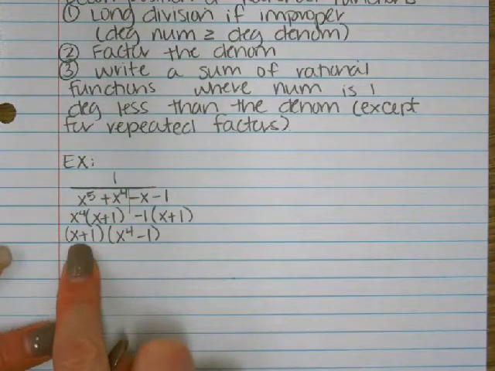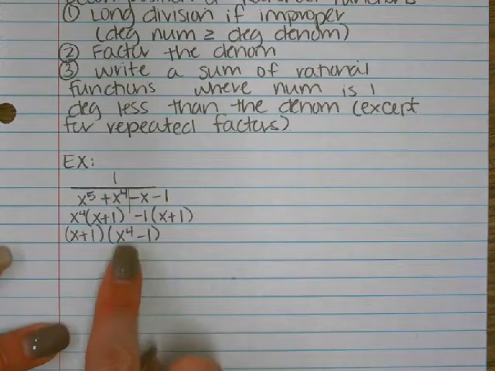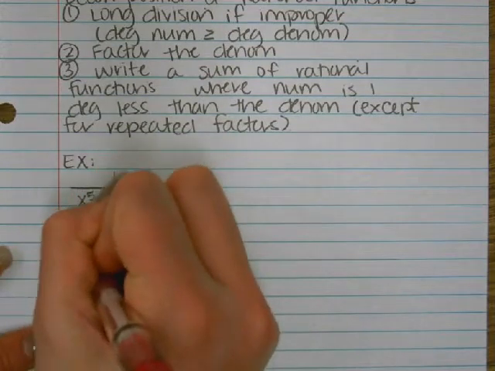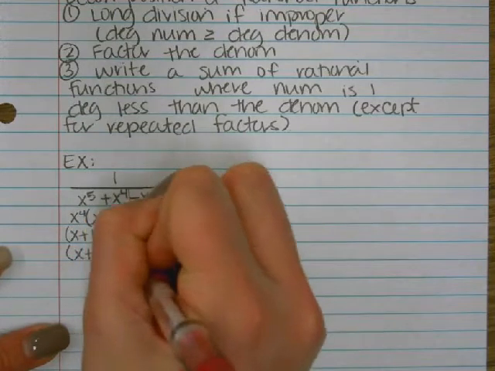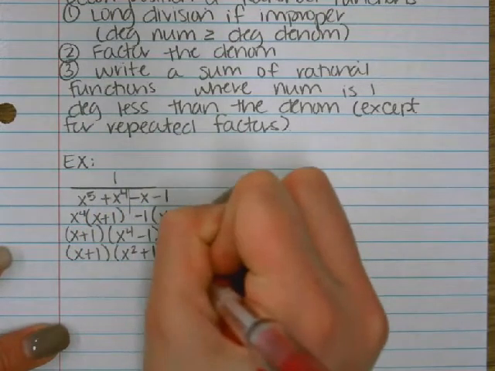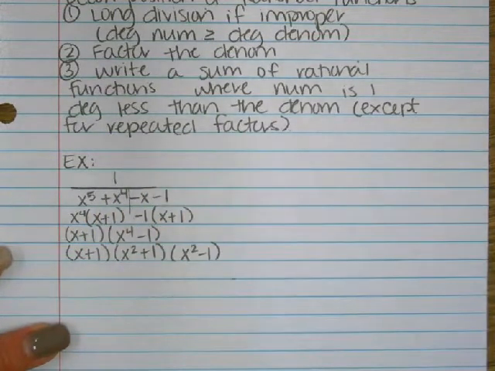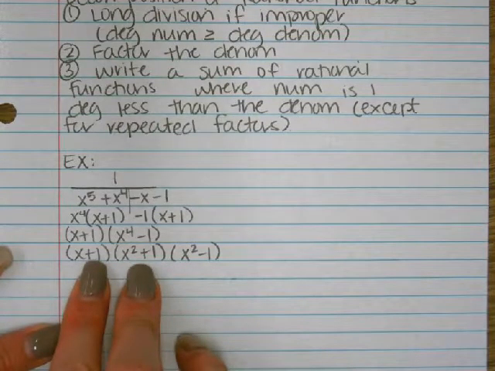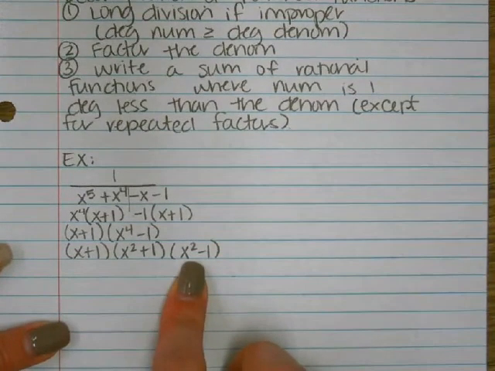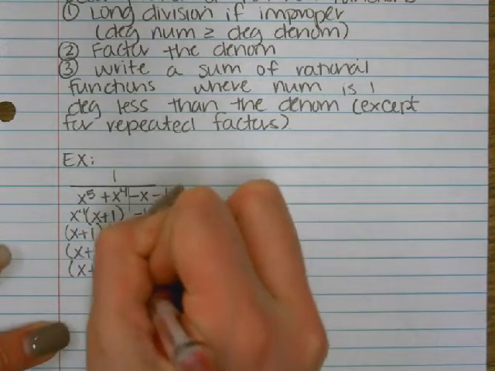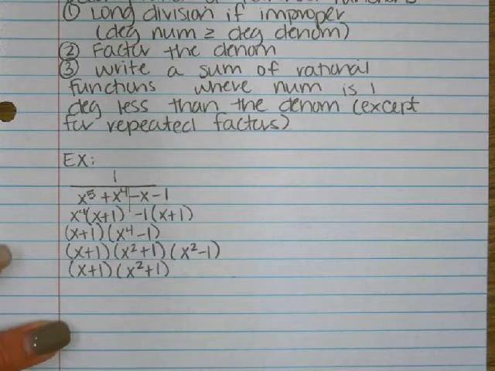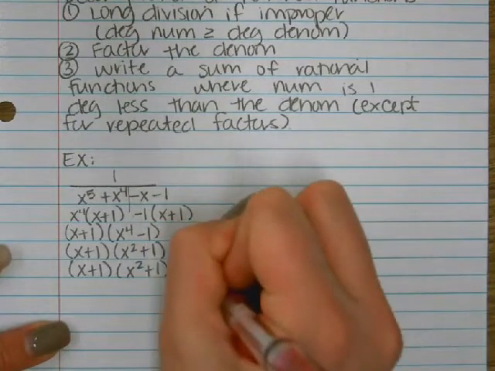So the x plus 1 factor is finished. The x to the fourth minus 1 is a difference of squares, so that would give me x squared plus 1 and x squared minus 1. Now these two factors are finished, but this is a difference of squares again. So I've got x plus 1, x squared plus 1, and then x plus 1, x minus 1.